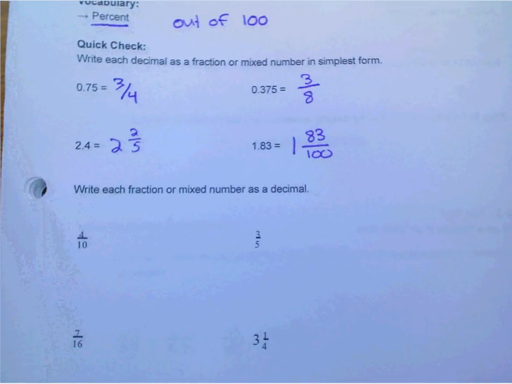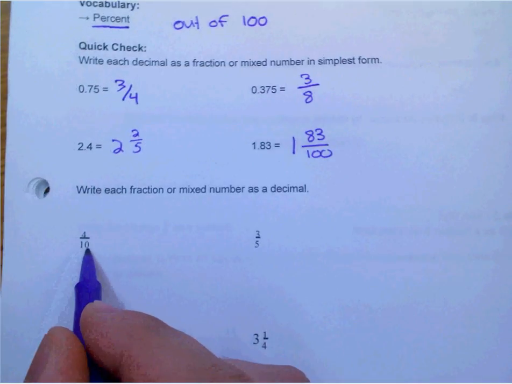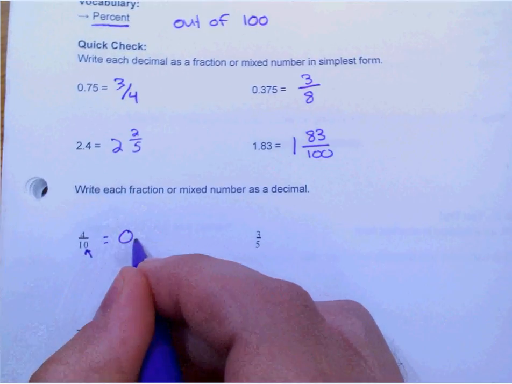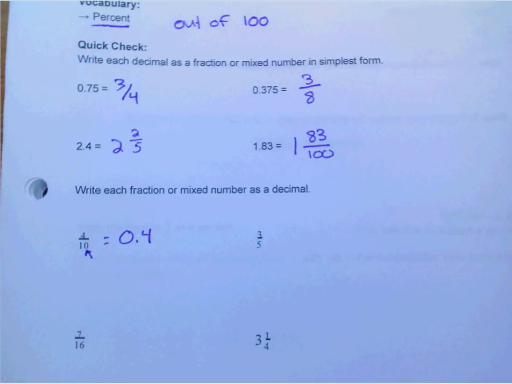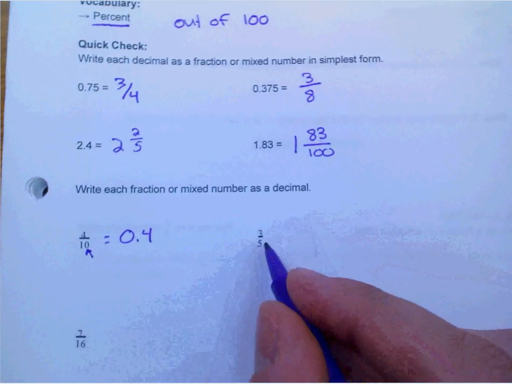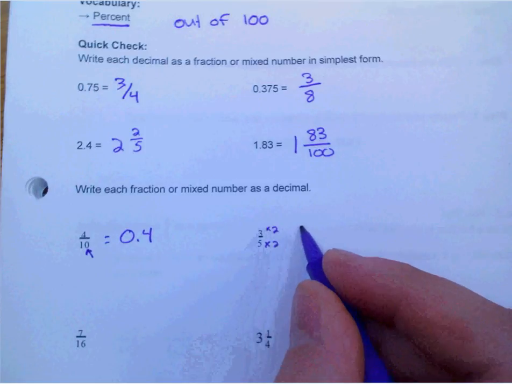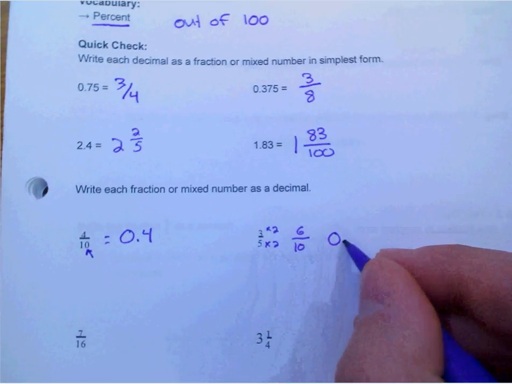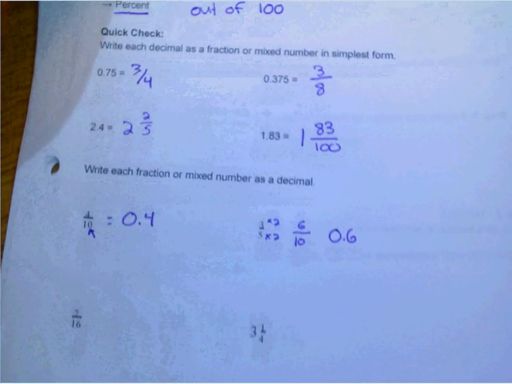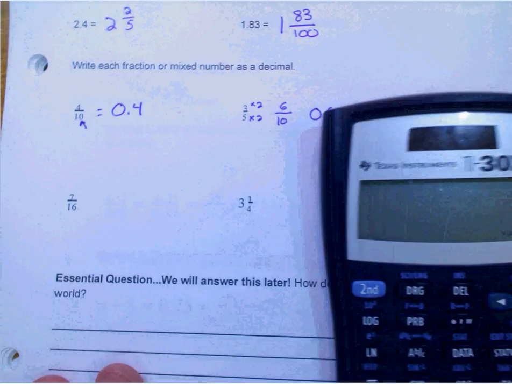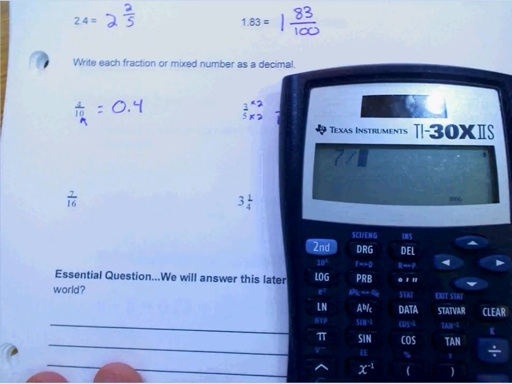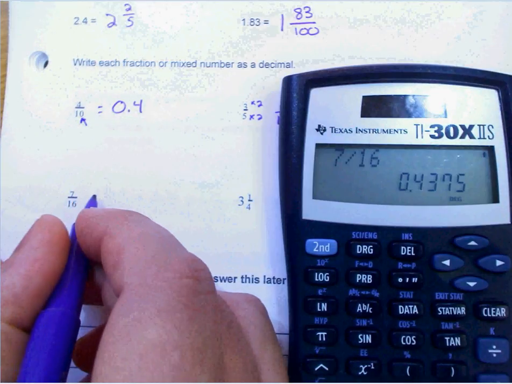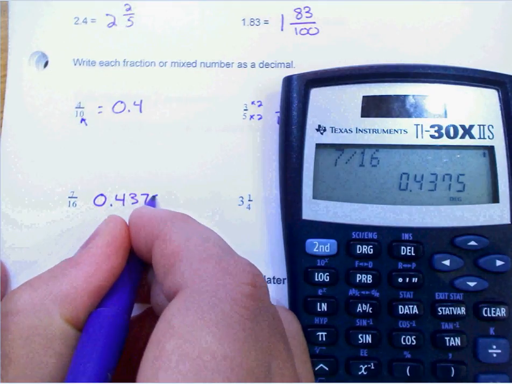Writing our fraction as a decimal. If you take a look, 10 is already in our decimal, so that's tenths, 4/10 as we say that. So that's 0 and 4/10 as my decimal. 3/5, I can times this by 2 to get 6/10. I've made that equivalent fraction to get 6/10. For 7/16, I'm just going to put it into my calculator. 7 divided by 16 gives me 4,375 10,000ths.